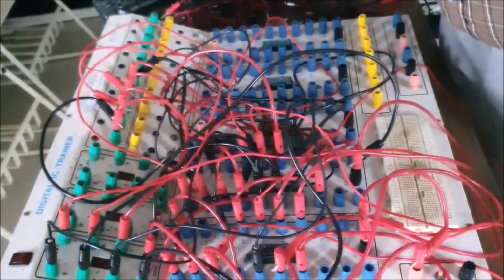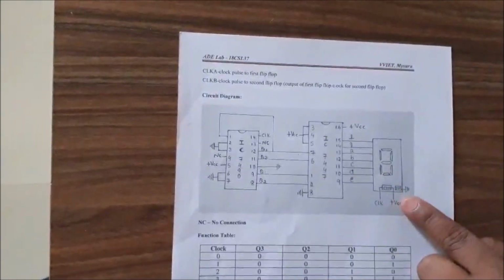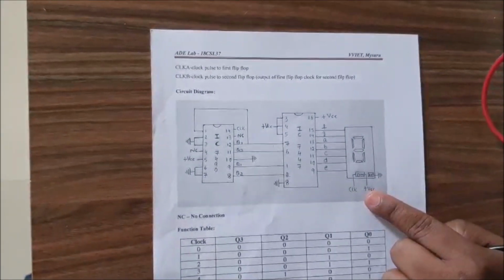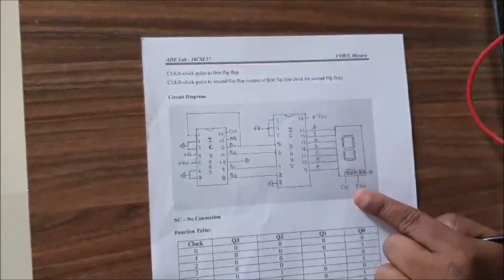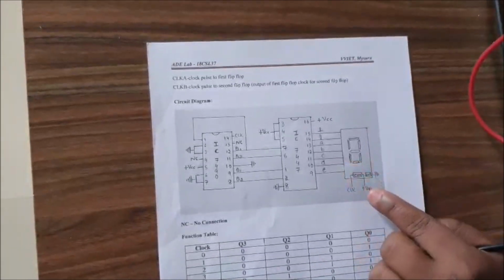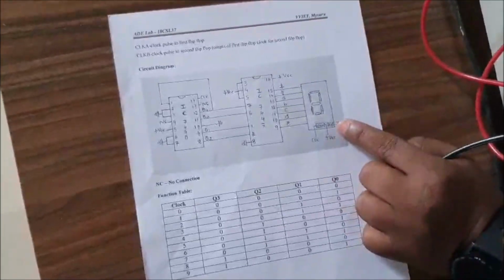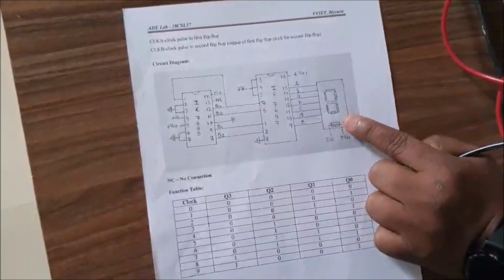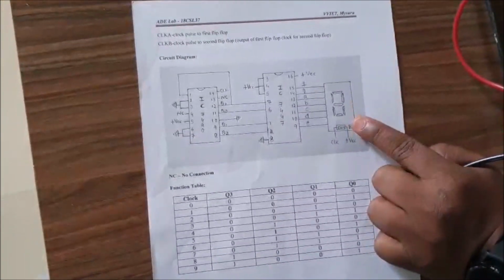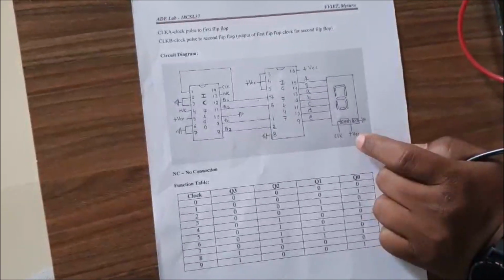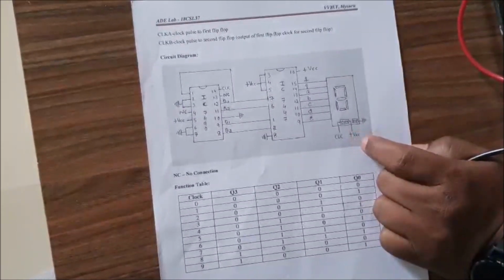And we have another last connection, that is one end of the patch cord should be connected to COM, and the other end should be connected to plus VCC. Here plus VCC means I need to consider the plus VCC of 7447, which means that one end of the patch cord is connected to the COM input of the 7 segment display, and the other end should be connected to VCC of the 7447 IC.